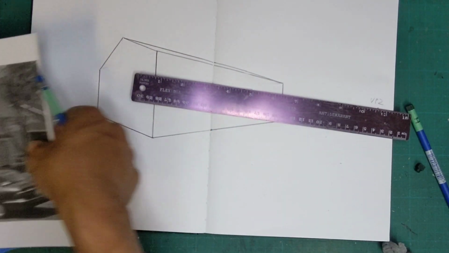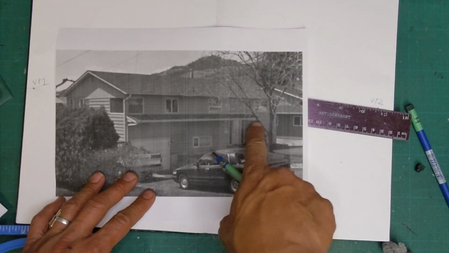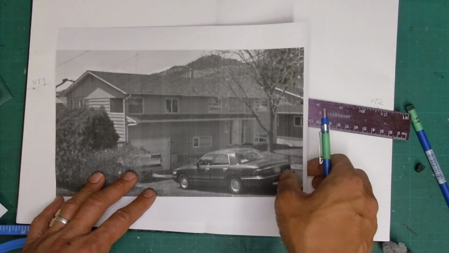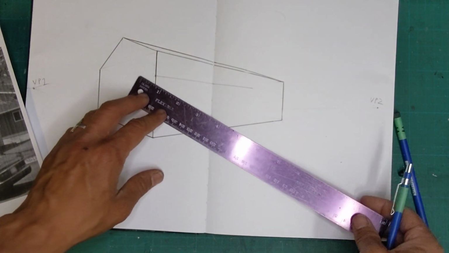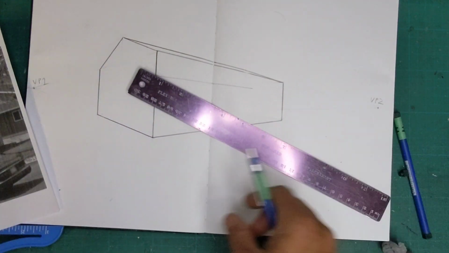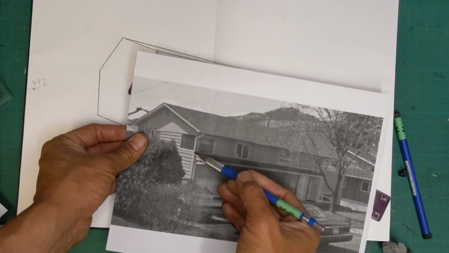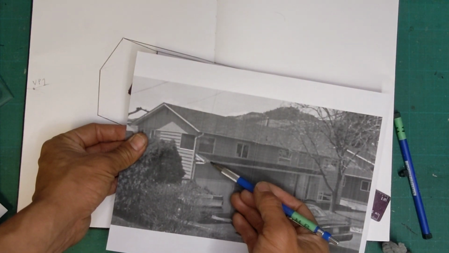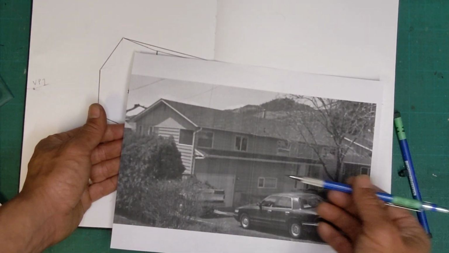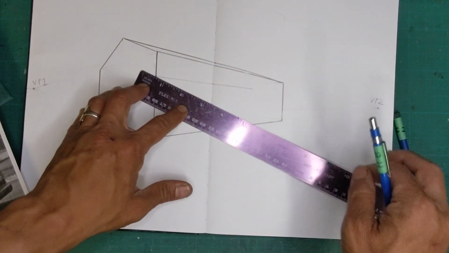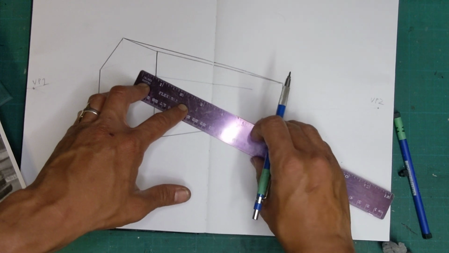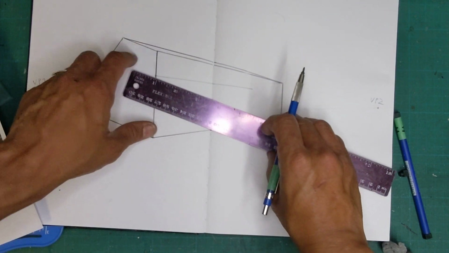It doesn't go all the way across. It stops before these bedrooms. And this angle doesn't go to the two vanishing points. So I'm just going to eyeball it, and I'm going to make it the same angle as this.